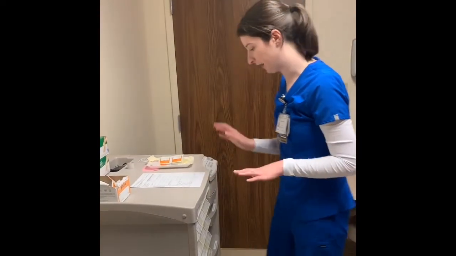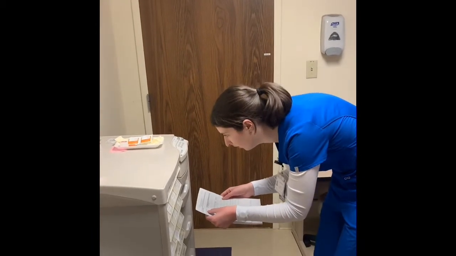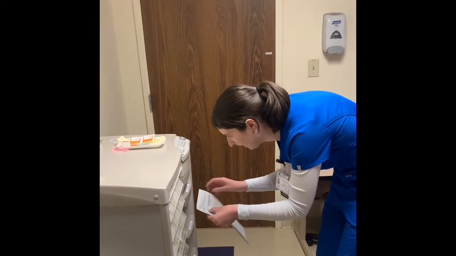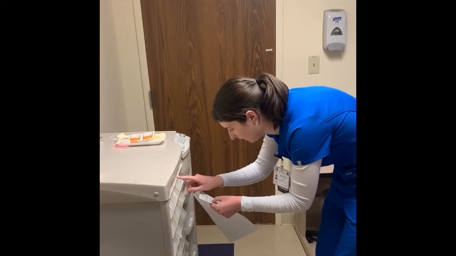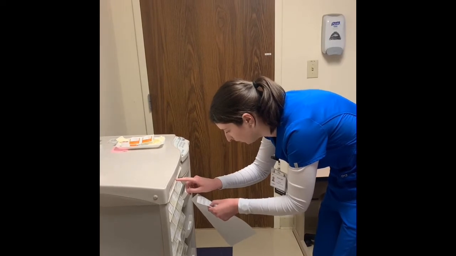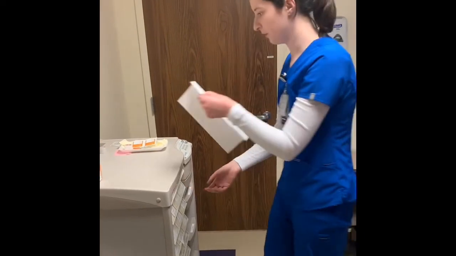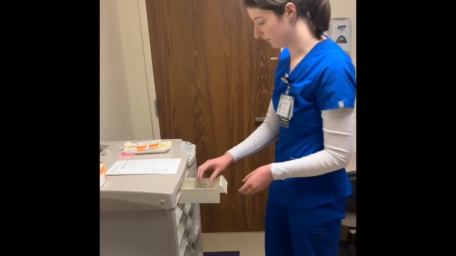And finally, I'm going to go ahead and pull my medication. So first, the drawer. So my patient's name is Carmen Guadalupe. Their date of birth is 2/2/92, and their patient ID number is 535451130. So all the information on the drawer matches my MAR. So I'm going to go ahead and pull medication from that drawer.